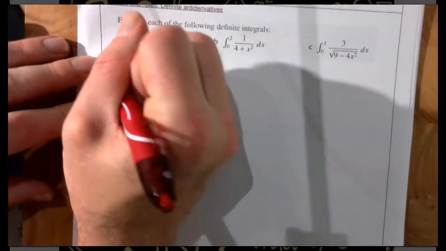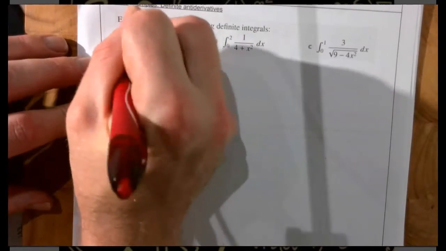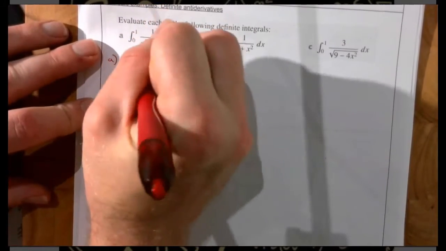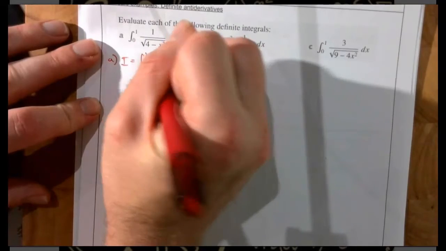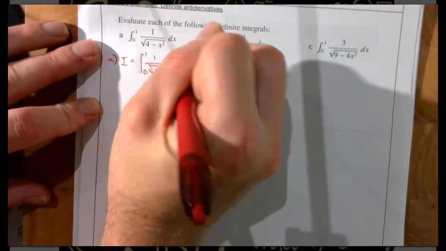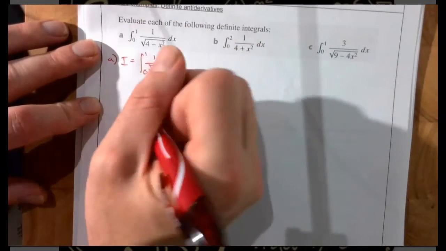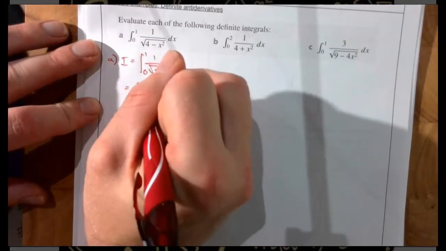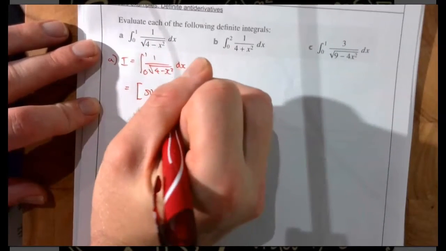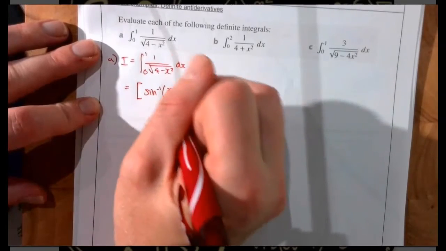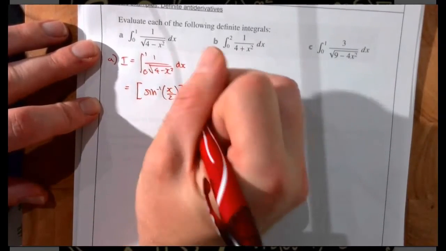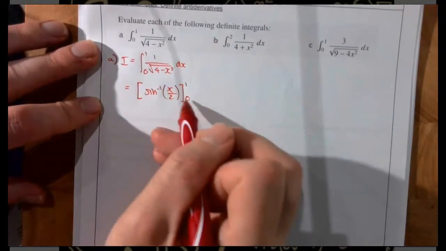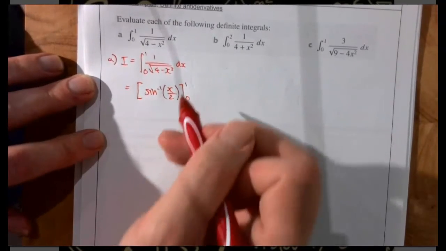All right, you tried them. So I'll try and be quick. For the first one, we've got the integral from 1 to 0 of 1 over square root of 4 minus x squared dx. And this matches the form exactly that I'm looking for. So this is the sine inverse of x over 2 evaluated between 1 and 0. So we use our square brackets with 1 and 0 on the right hand side.